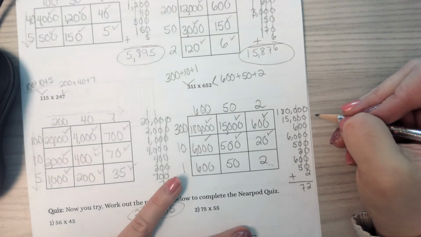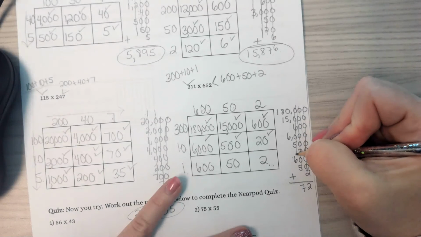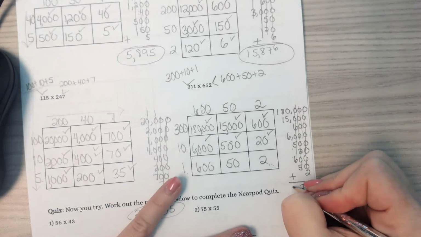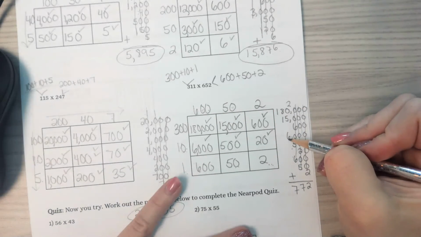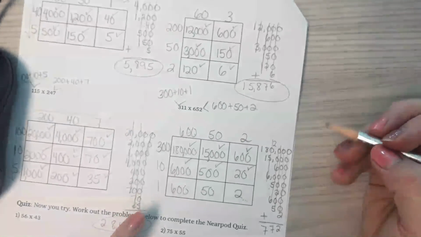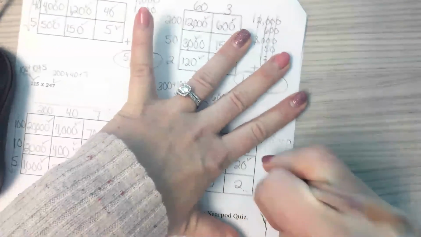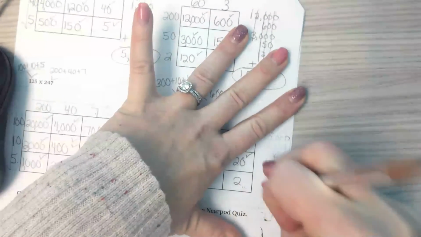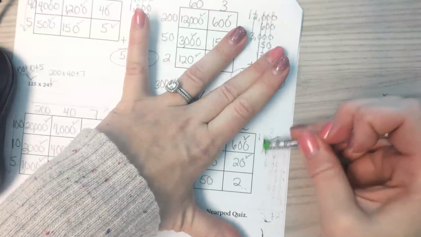This would be 6, 12, 13, 14, 15, 16, 17. Carry the 2. I'm in the thousand spot now. 6, 7, 8, 9, 10, 11, 12, 13. Nope, that's not right. I think I did something wrong. I'm going to erase and start again because that's what happens. Something went wrong. And I think it's because I have all these numbers. So I'm going to do what I suggested to you, which is adding up some of these numbers together so it doesn't get so daunting.